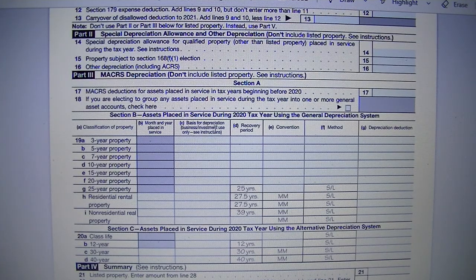So once you figure out the basis for depreciation, business and investment use only, you will enter it in column C, section B, assets placed in service during 2020 tax year using the general depreciation system. And that's part 3 of Form 4562.